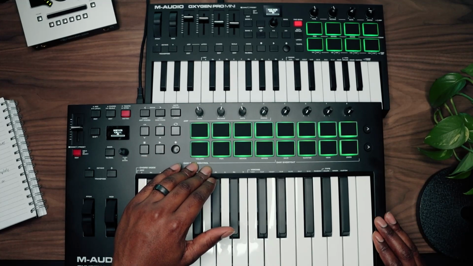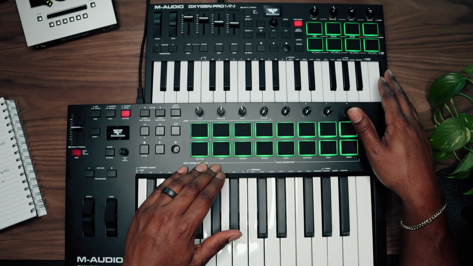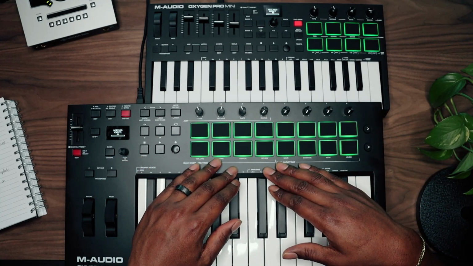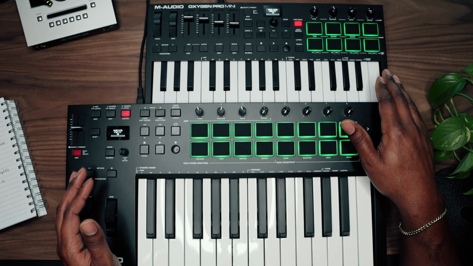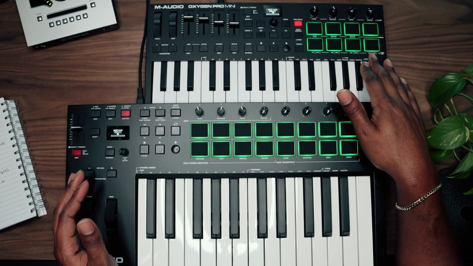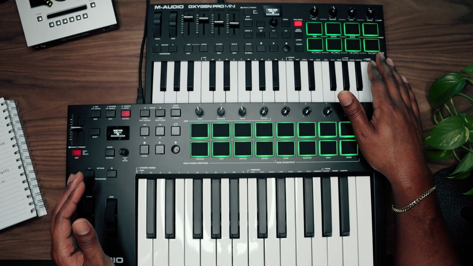When it comes to the pads, you see the Pro 25 has 16 pads. The Pro Mini has only 8 pads. Now, you still can control 16 channels with the Pro Mini, right? Because the Pro Mini only has 2 banks, bank 1 and bank 2, as far as the pads go. So you only can have 16 different pads, right, with the Mini.